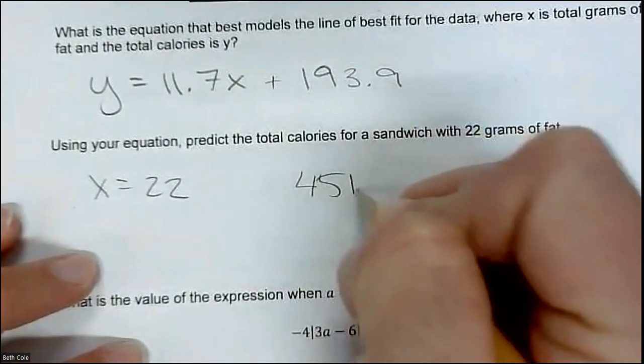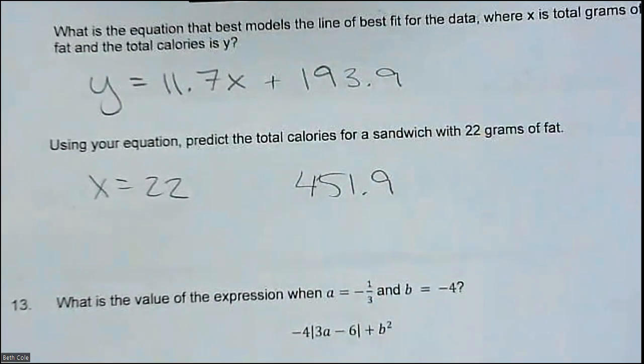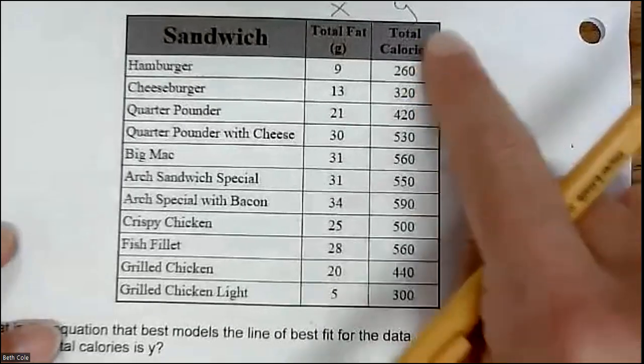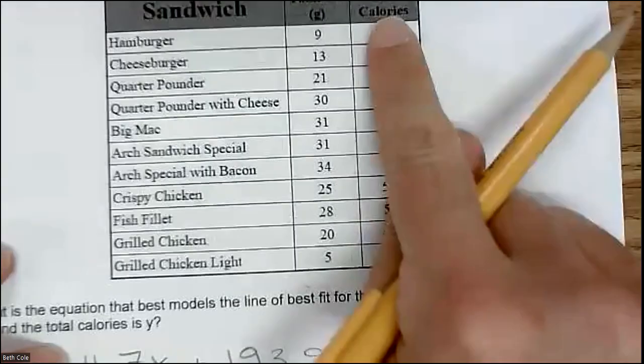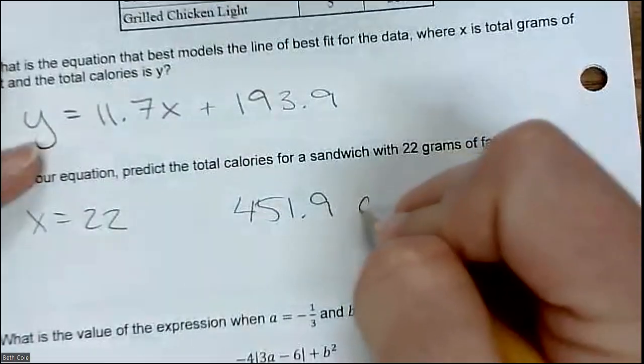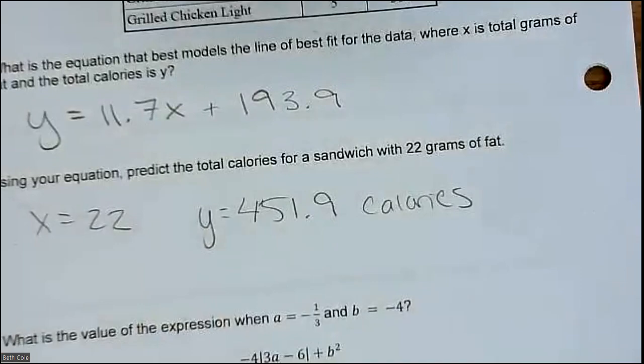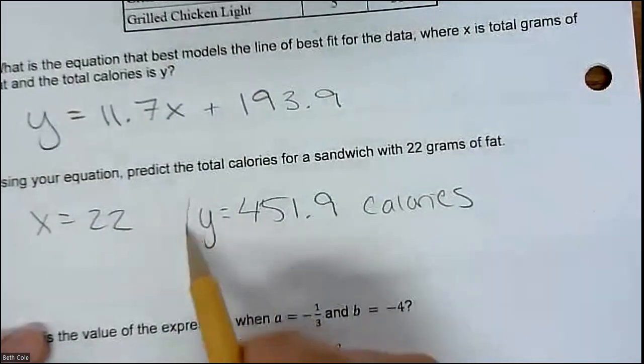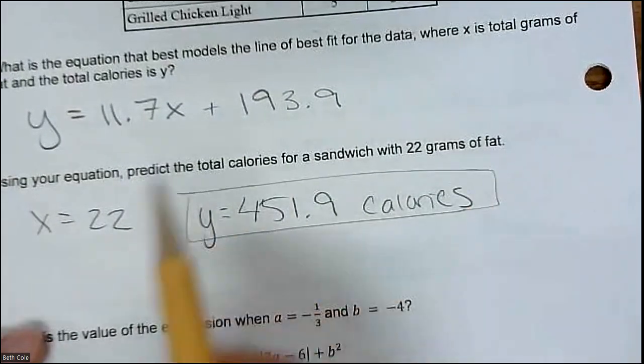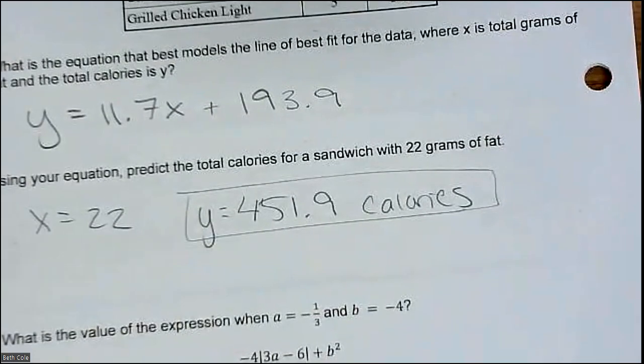So 451.9. Now you have to put units. It's 451.9 calories. There we go. Oh, you can put a y equals in front of that if you want to. But as long as you have the answer, I'm so happy that we're all good. And I'm telling you to round to 1 decimal place. If you round to 2 decimal places, like, fine. If your answer's right, I'm thrilled.